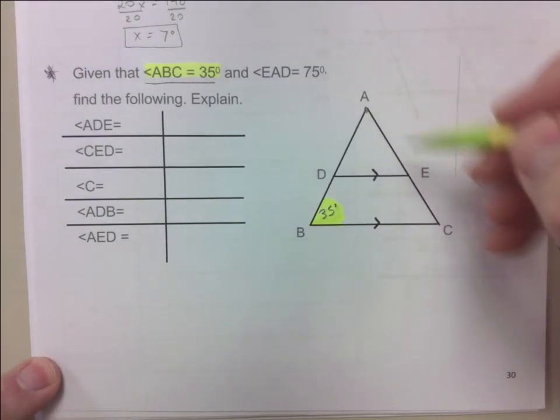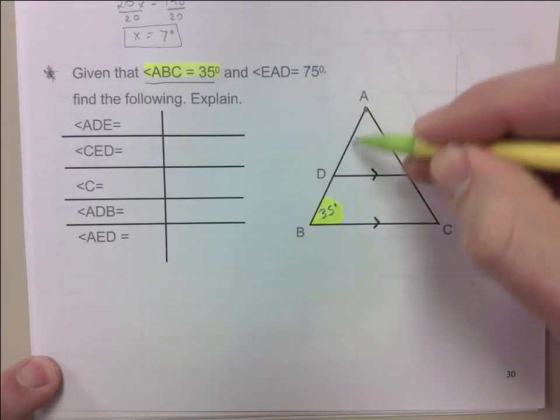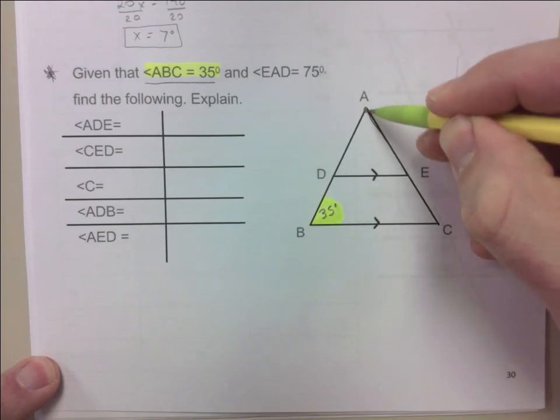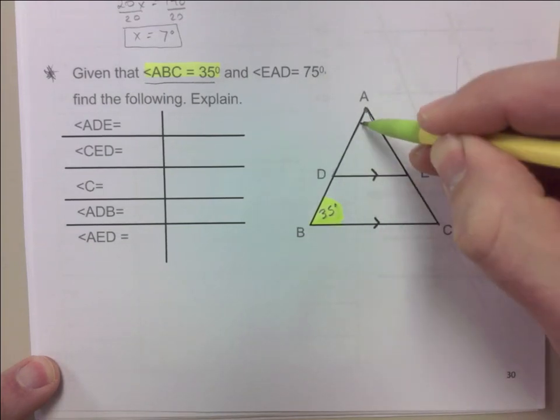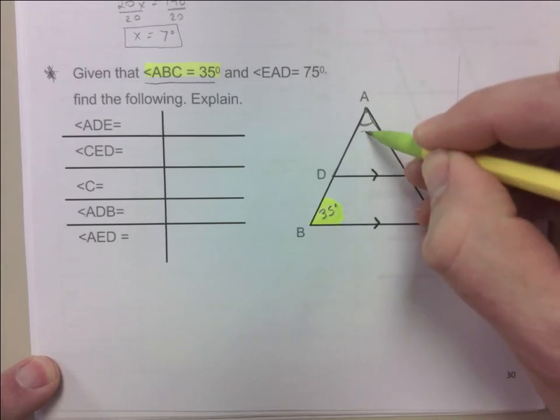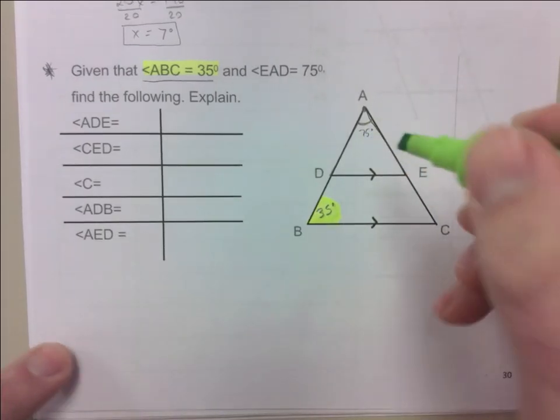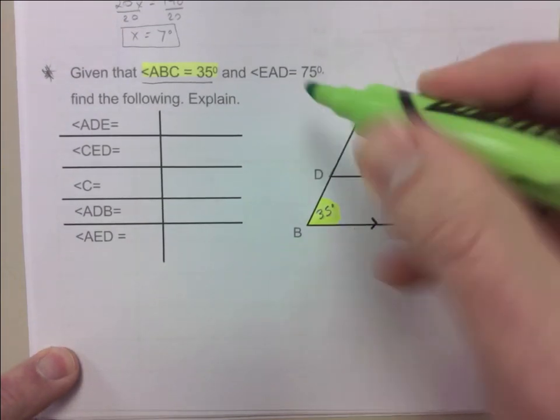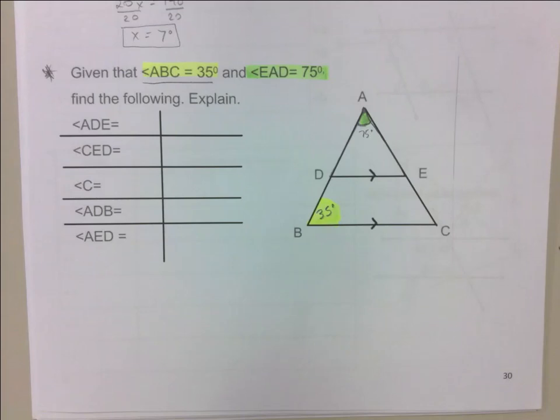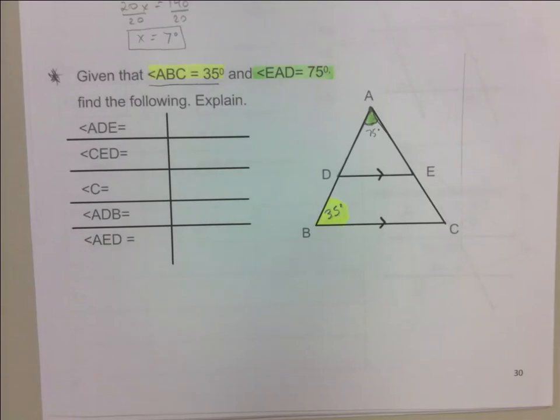EAD, so E to A to D, right? So remember, you're connecting this segment and that segment, and so the angle in between is 75 degrees. So you've got this 75 there. So now we can solve for other angles.